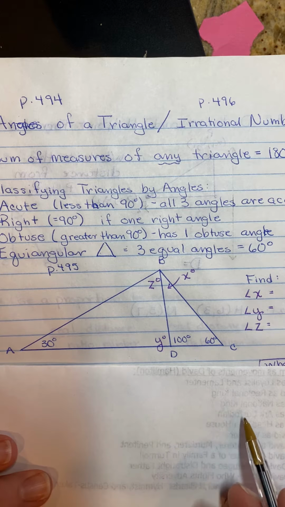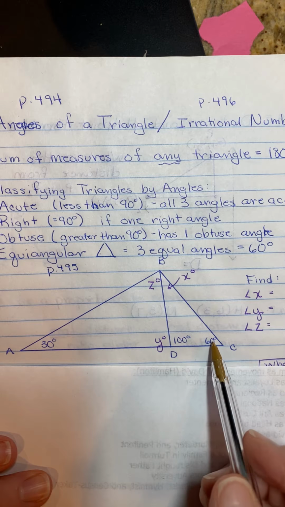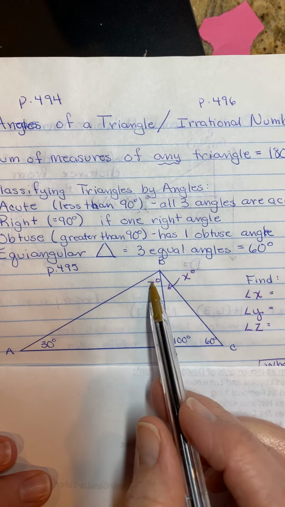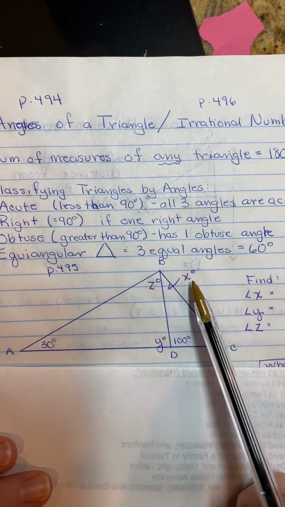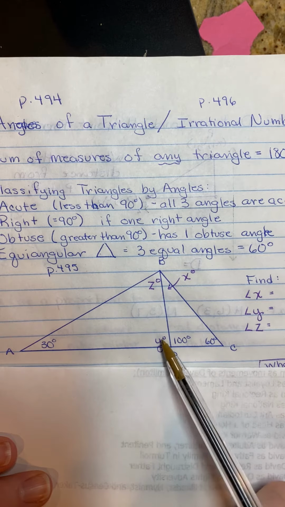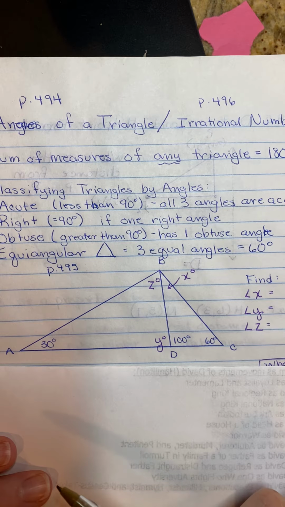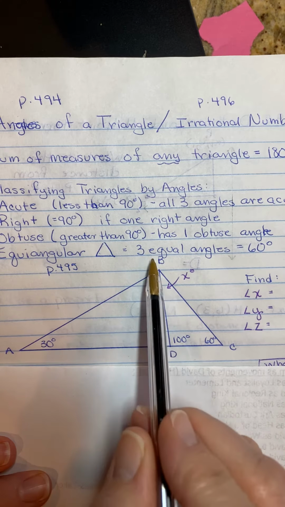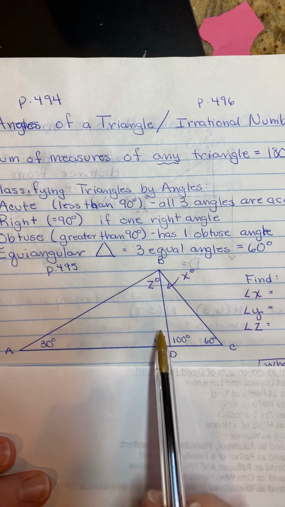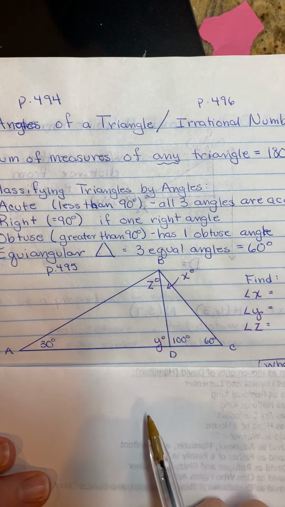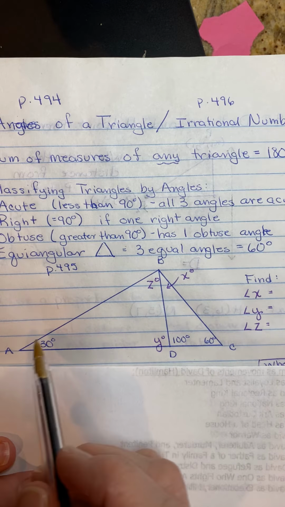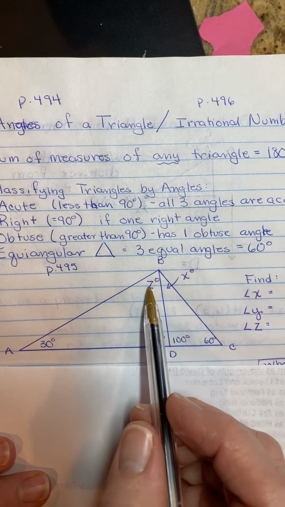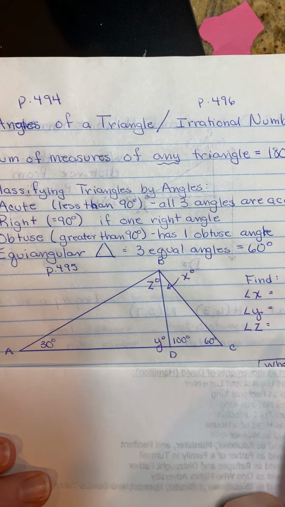And we're going to use the fact that the sum of the measures of all 3 angles in a triangle is equal to 180. We're going to try and find the measure of angle X, angle Y, and angle Z. So if we look at this triangle here, we have 2 unknowns. We can't solve that with 2 unknowns. If we look at this big triangle, we also have 2 unknowns, so we couldn't solve that.